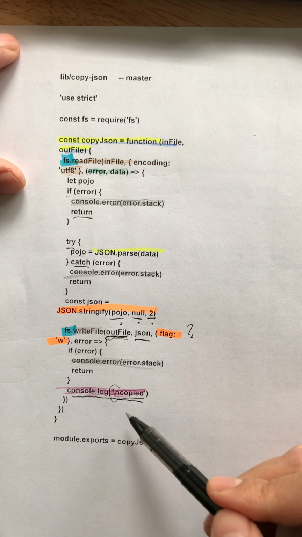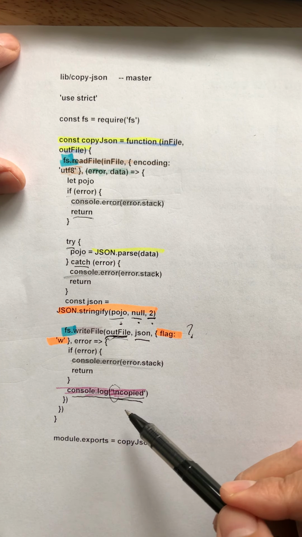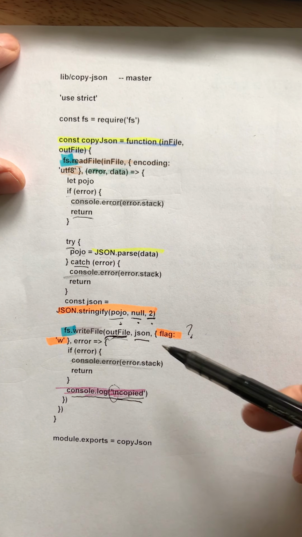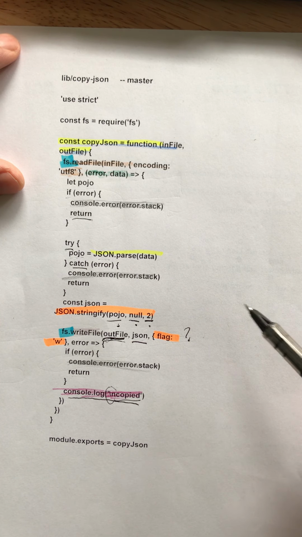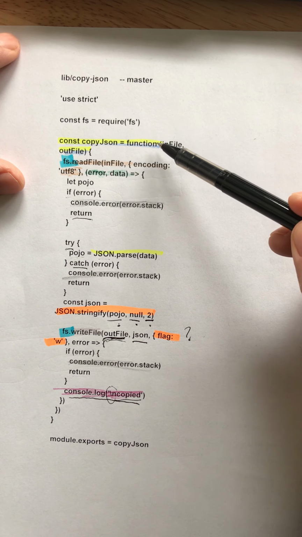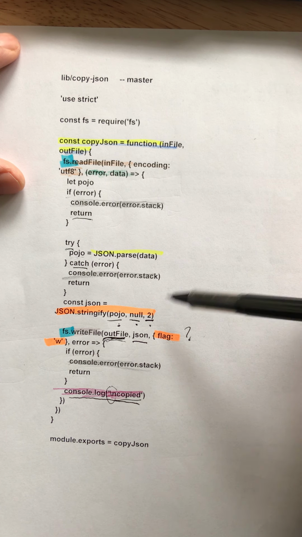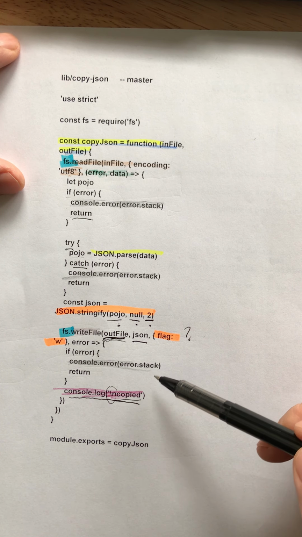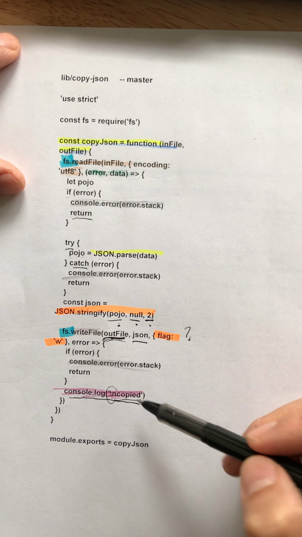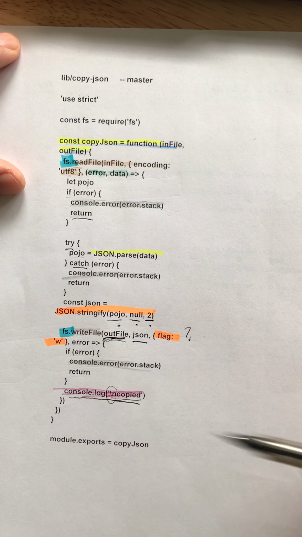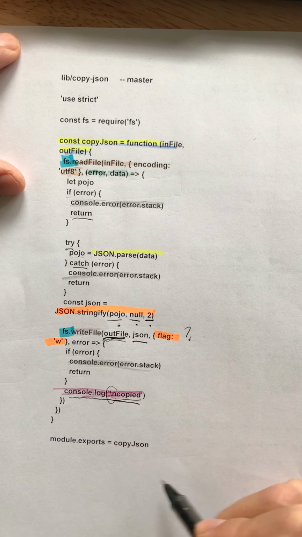So it's just going to confirm that it's copied. It's letting them know that whatever file you put in, we converted it with 2 indentation, and then we're outputting it. Whatever file you put in is copied to the outFile. That's what this does.